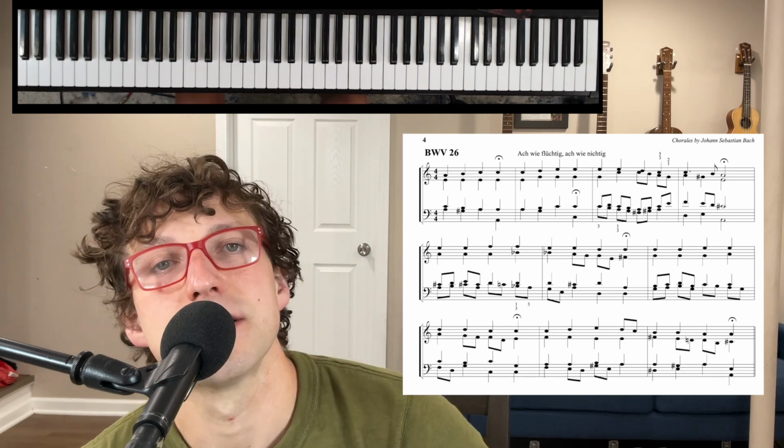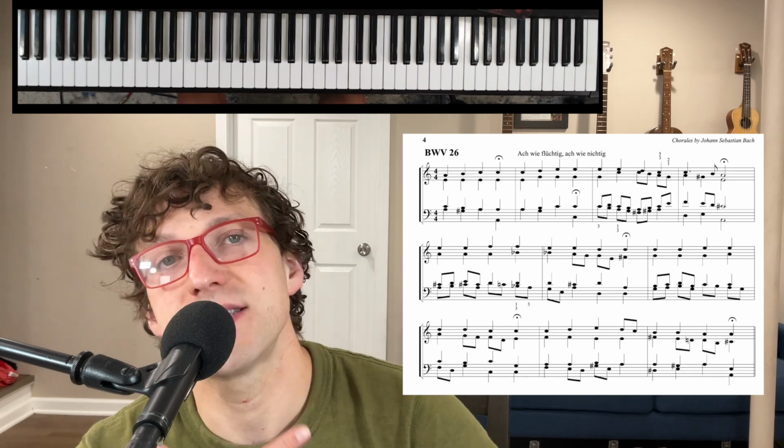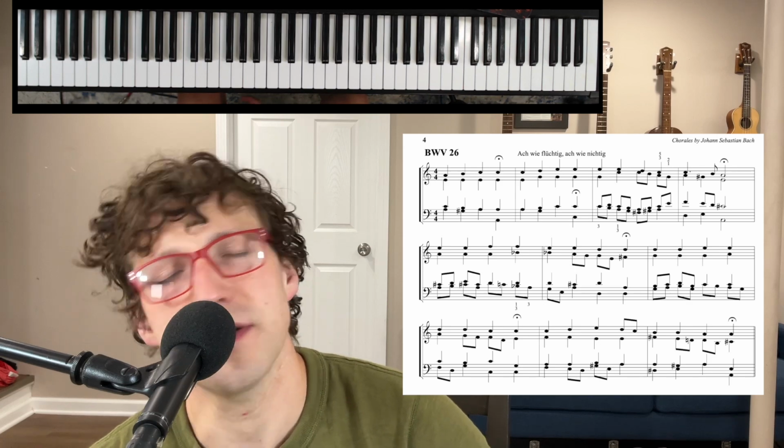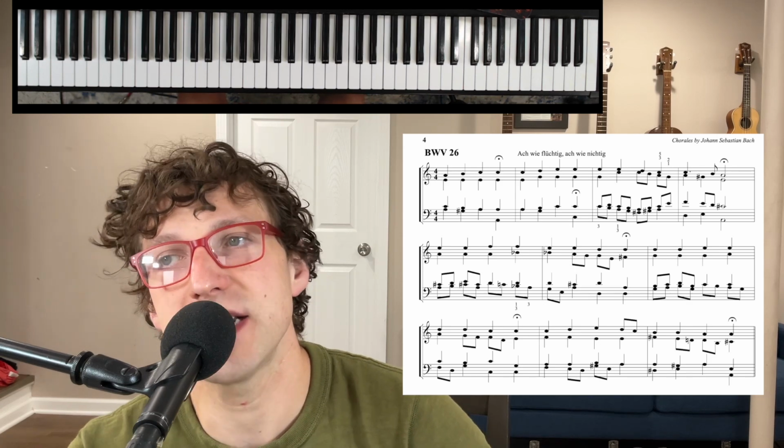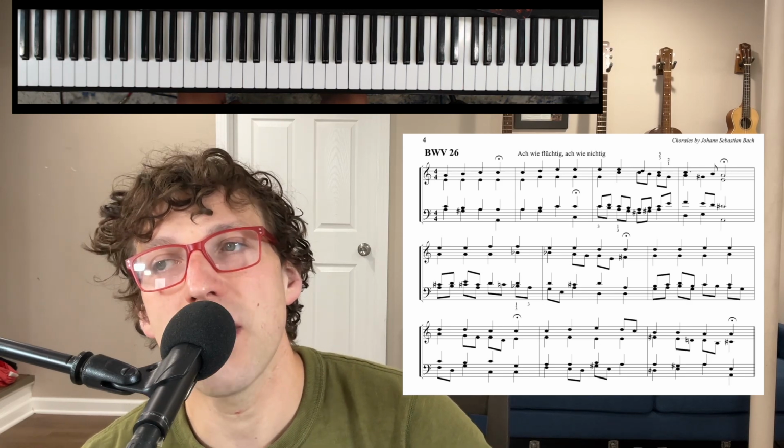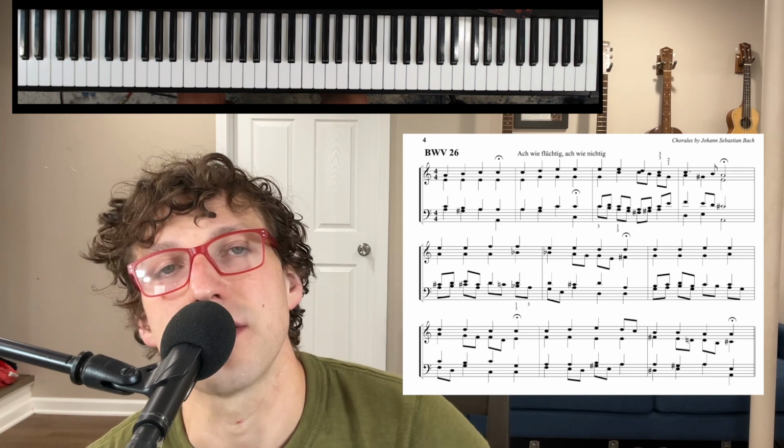Why does this help us? If we know the notes in A minor, we have A, C, and E. Are we going to play any other notes? No. If we know the notes in E major, E, G sharp, B, then we know which notes we're going to play. We're not going to play any other notes.